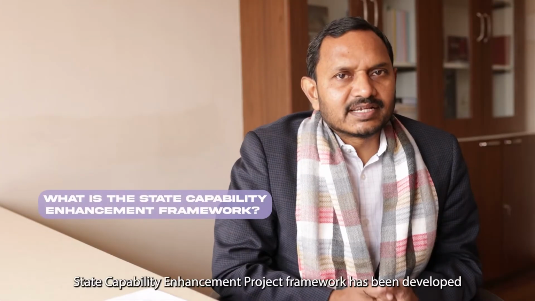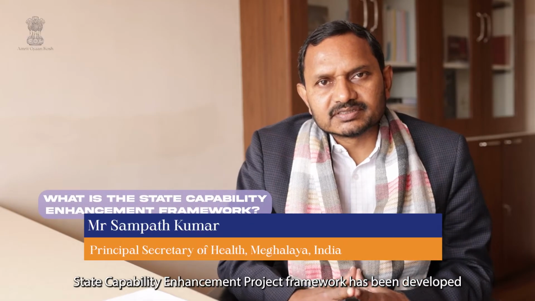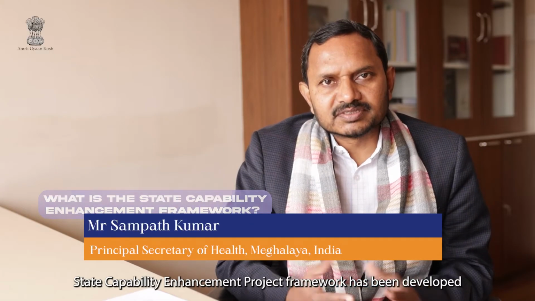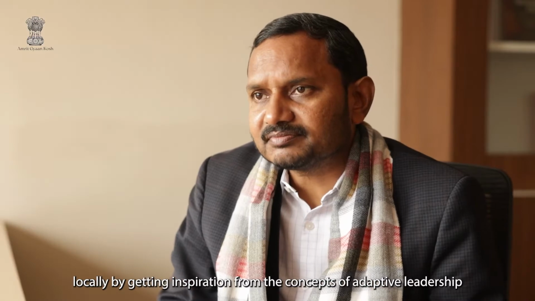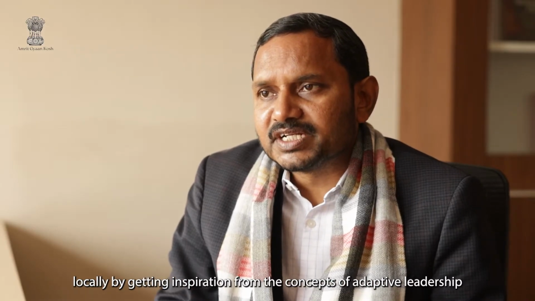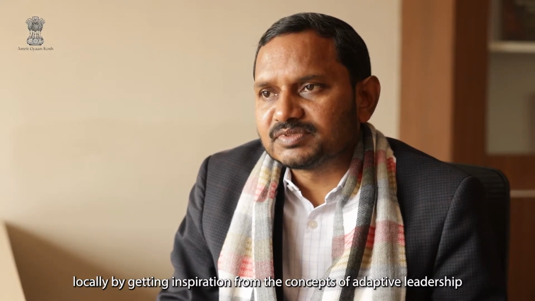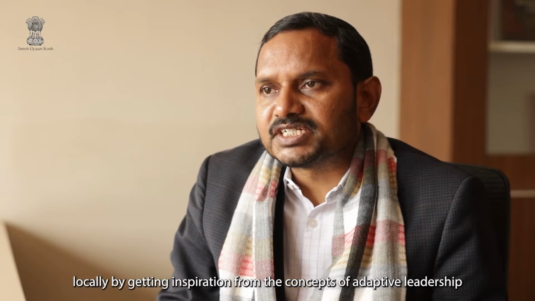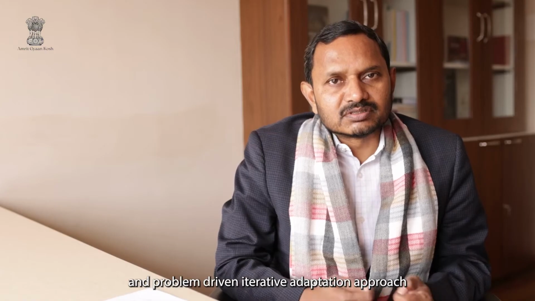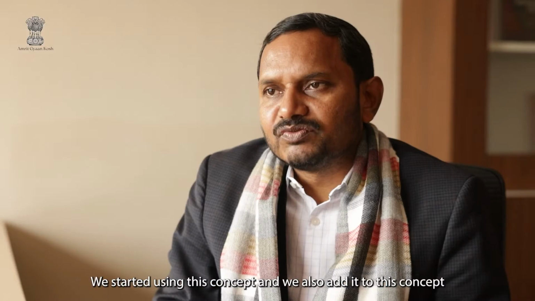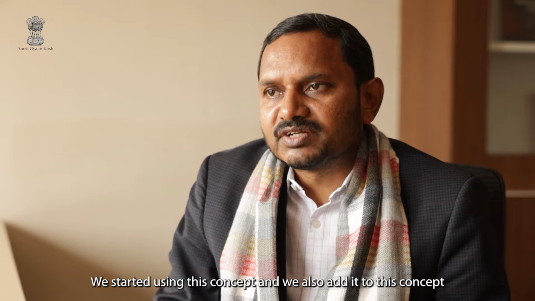The state capability enhancement project framework has been developed locally, getting inspiration from the concepts of adaptive leadership and problem-driven iterative adaptation approach. These are concepts developed by the Harvard Kennedy School of Government. We started using these concepts, and we also added to them for solving complex developmental problems.